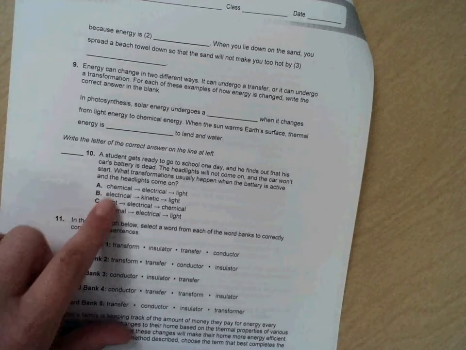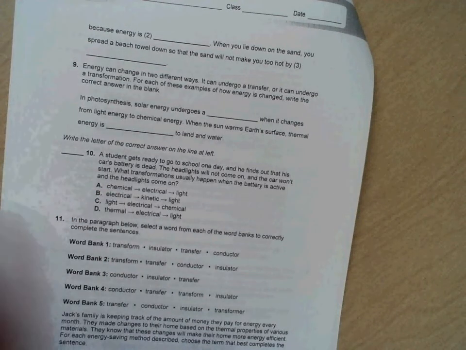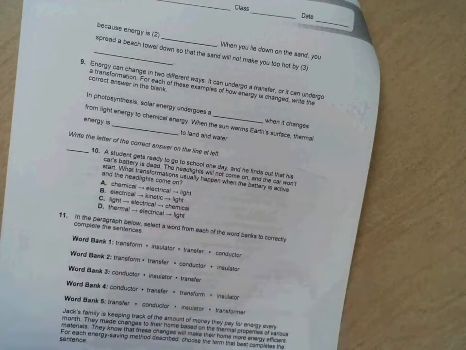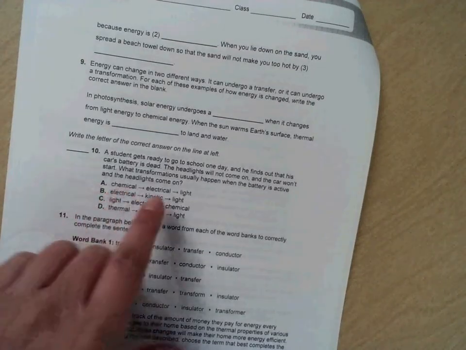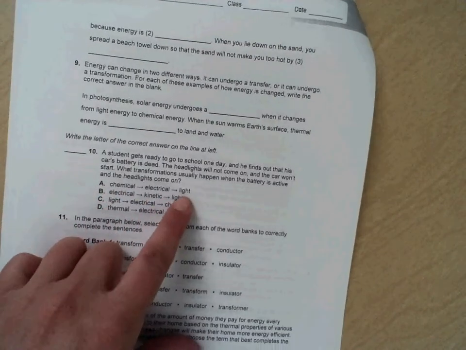So car battery is where we start and then we turn on the lights, and what has to happen between there. And so the correct answer is A, chemical to electrical, where we could contribute to light.